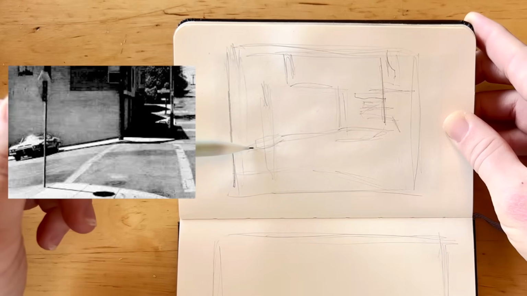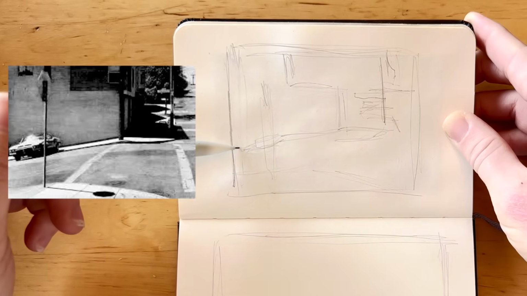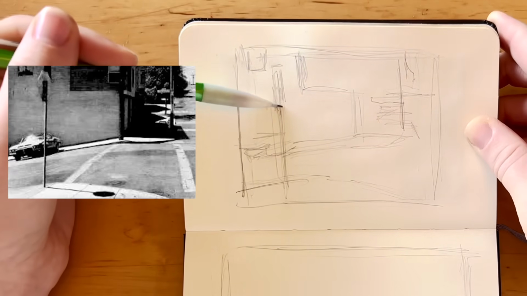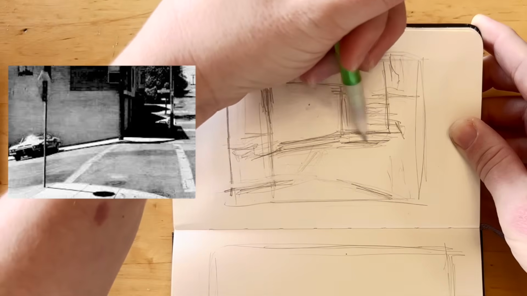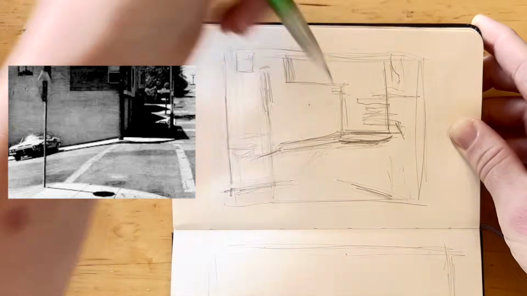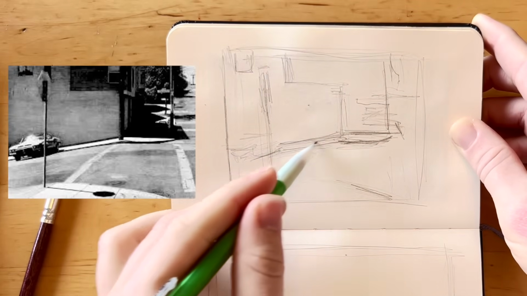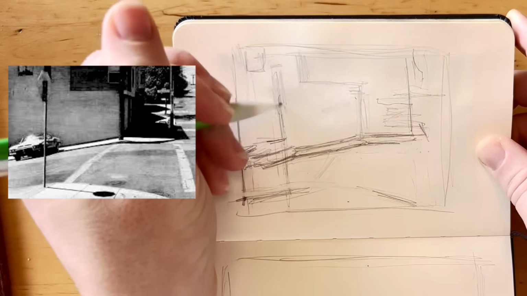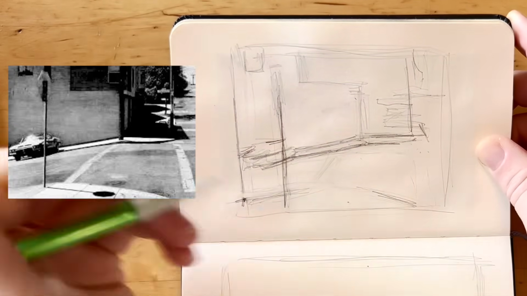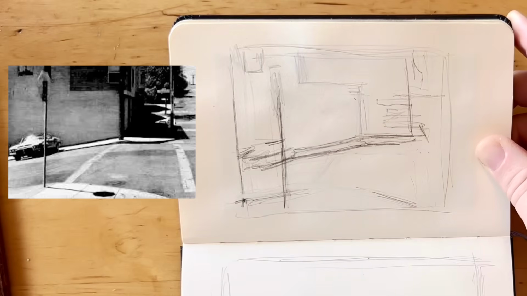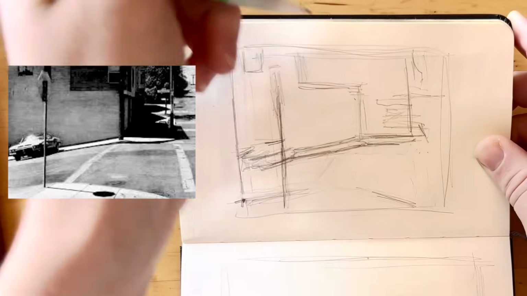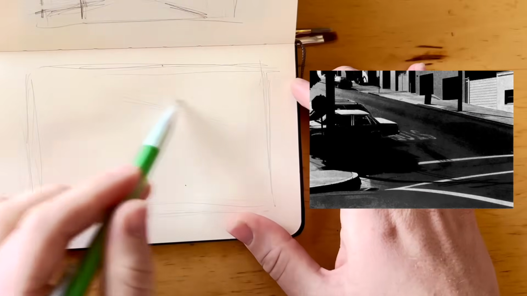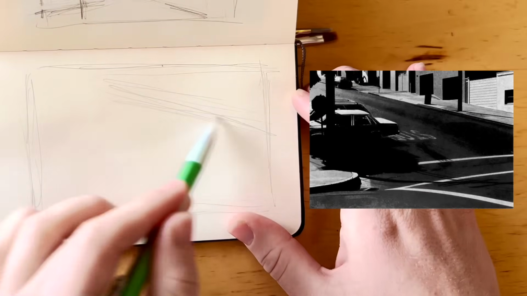So you can see here that I'm putting in things like the dark shape of the curb, the shape of the car, the shadow that it's casting, the window of the building, and that strong shadow being cast by the building. But I'm being very soft with my pencil marks here and just trying to generally get the vague shapes of where they are. I'm going to be going in with the paint later and I'll be cleaning things up and refining things more. But the pencil sketches are just to help you get a general idea.